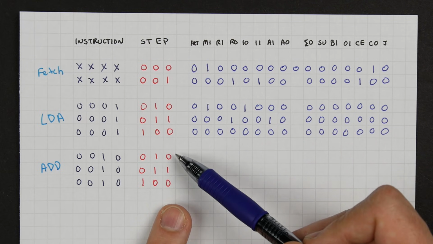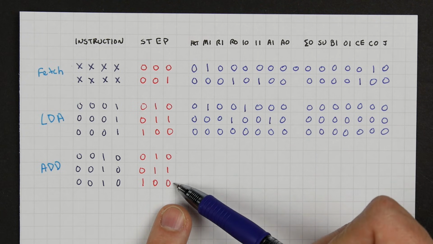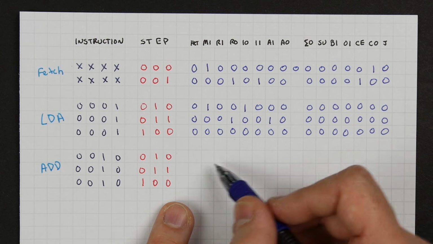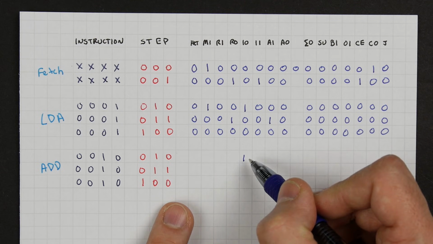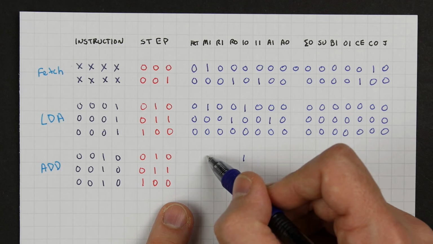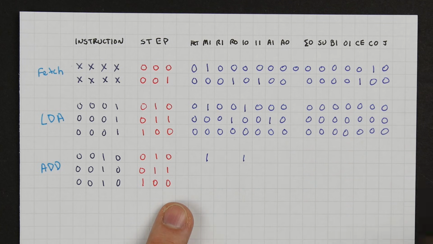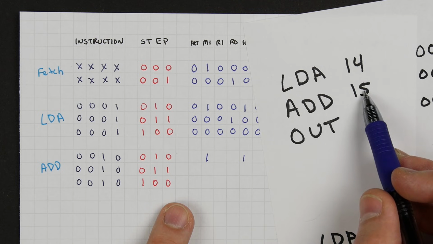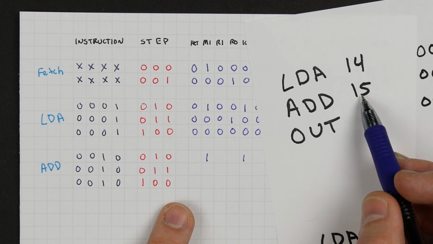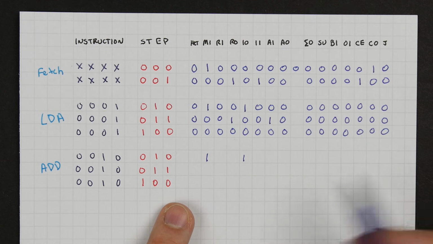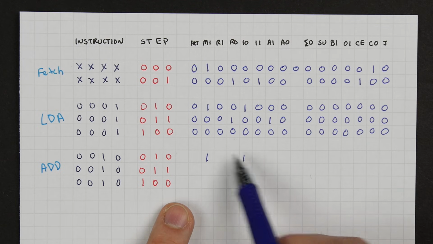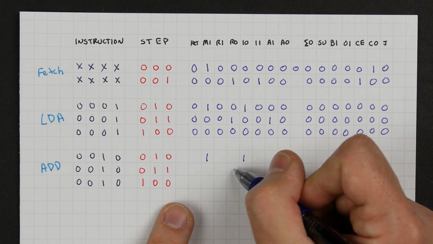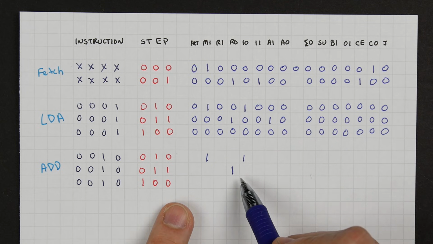For steps 2, 3, and 4 of the add command, the first thing we want to do is take instruction register out and memory address register in. So if we're saying add 15, we want to go to memory address location 15 and get whatever is in there and add it to the A register. We take the instruction register out, put that address into the memory address register, and then take the contents of RAM, so RAM out, and put that into the B register.